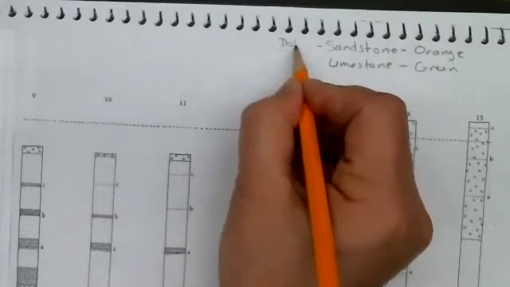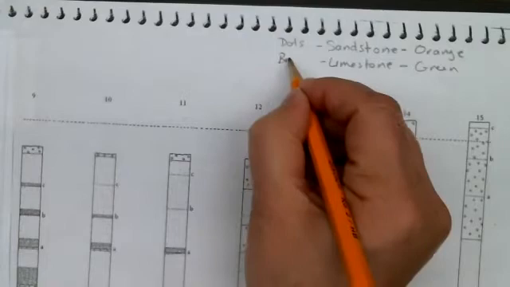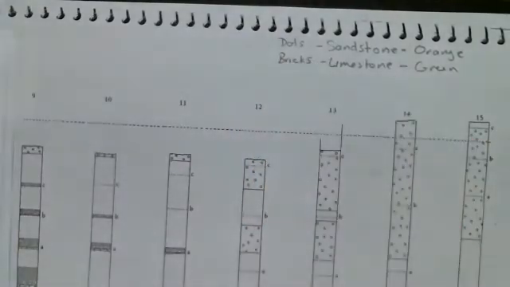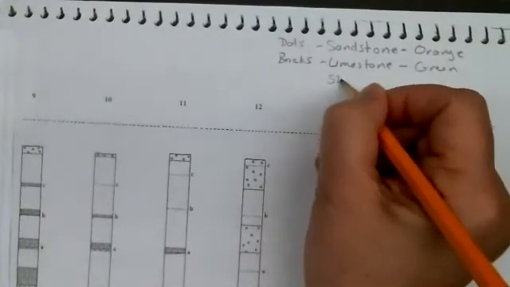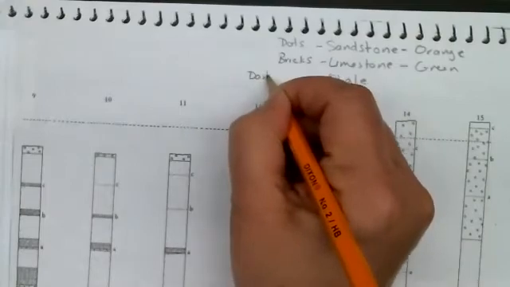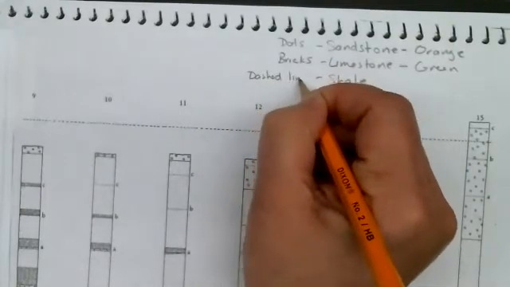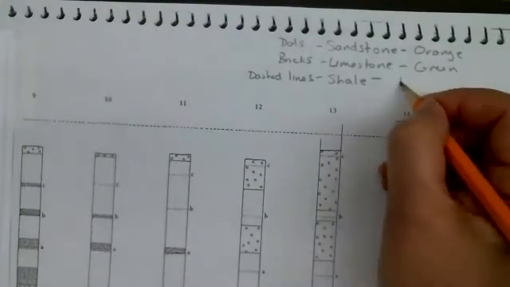Sandstone is dots. Limestone is bricks. Shale is dashed lines, and the shale is brown.